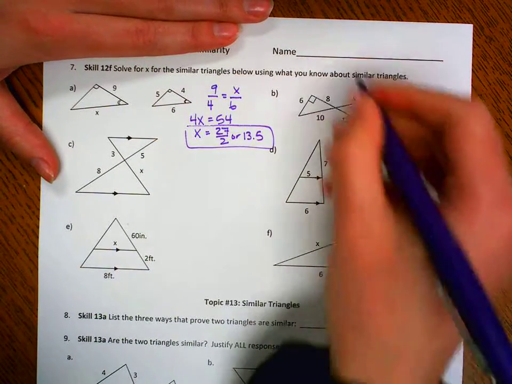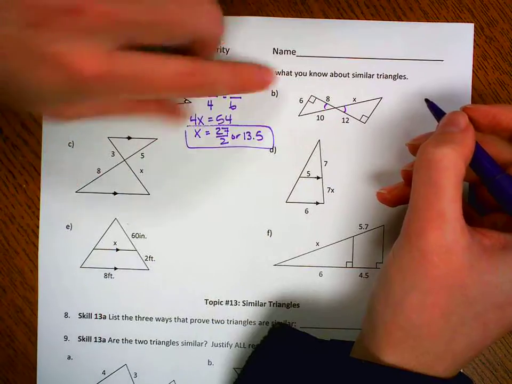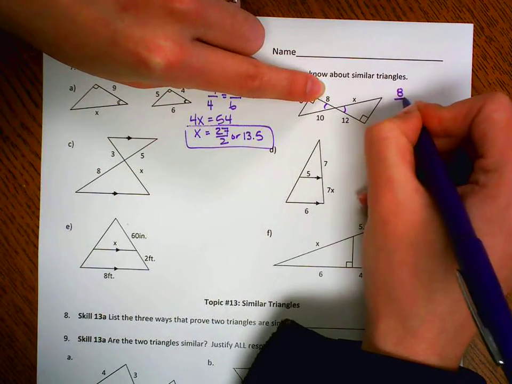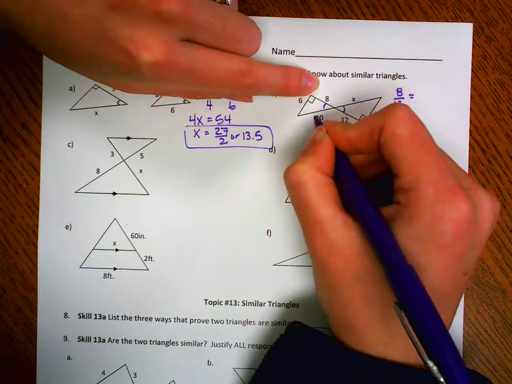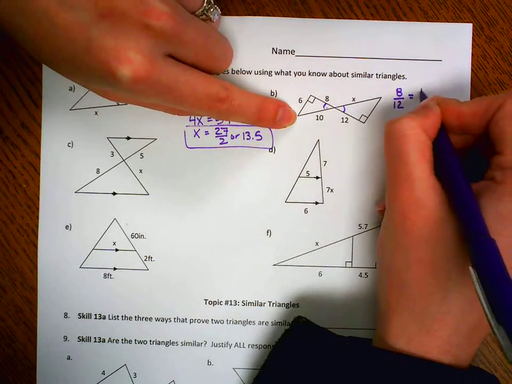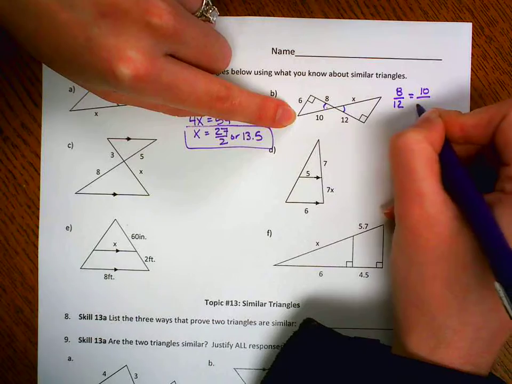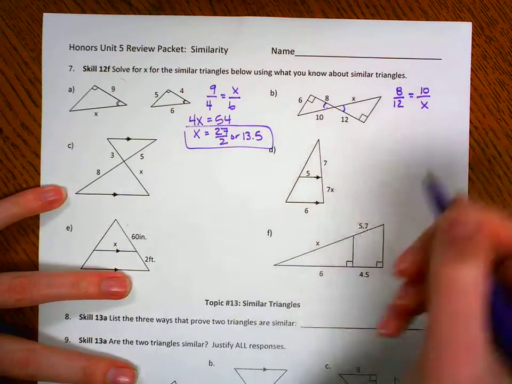B, okay, well, we have vertical angles here. I know that 8 is going to go with 12 because it's between my right angle and my 1 arc. 10 is between 1 arc and no arcs. X is between 1 arc and no arc. So we're never going to use that 6. That was just there as extra information.